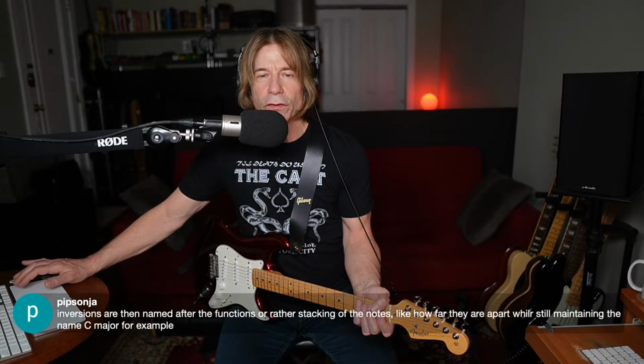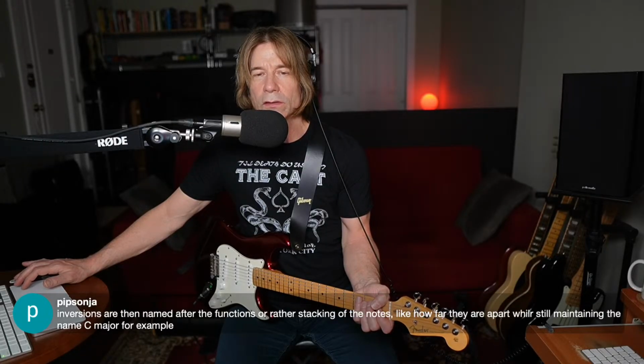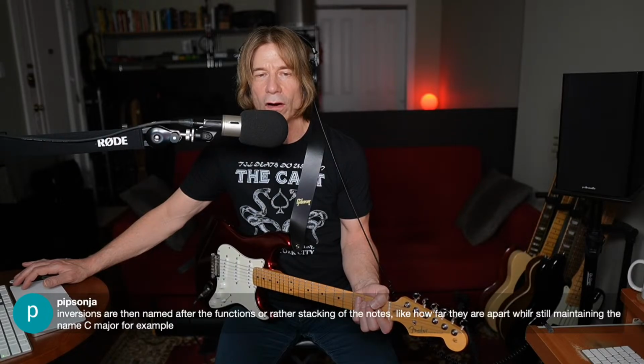I think you're referring to the inversion thing right there. Inversions are named after the stacking of the notes, like how far apart they are, still maintaining the name C major, for example. Whatever note you have on the bottom represents the inversion. If it's a C chord, it's the root version starting on the C. If I put that third anywhere on the bottom, it's going to be a first inversion to me.